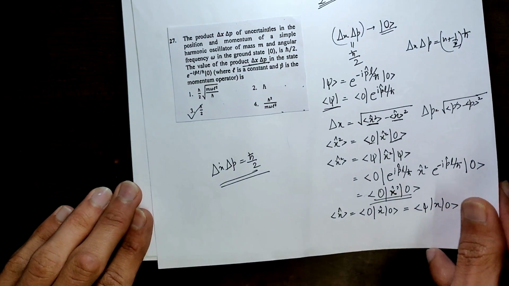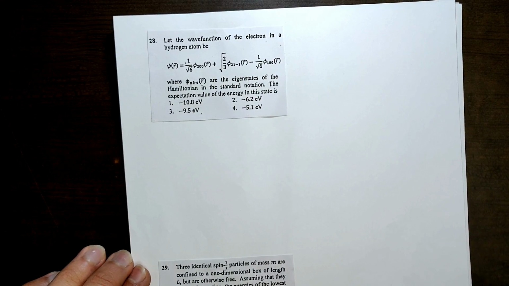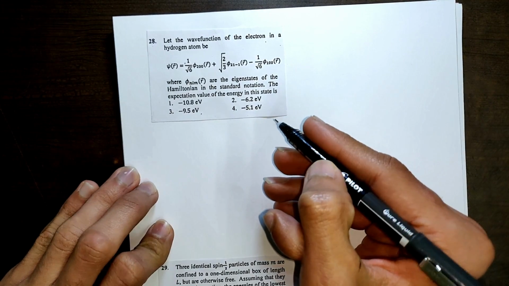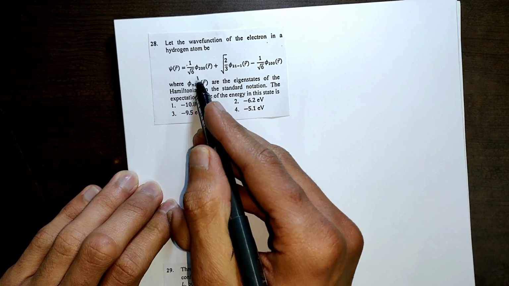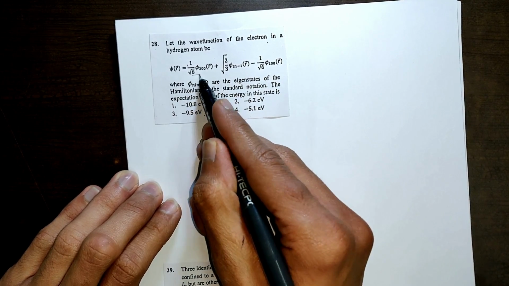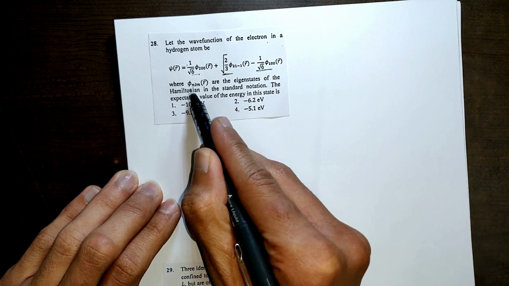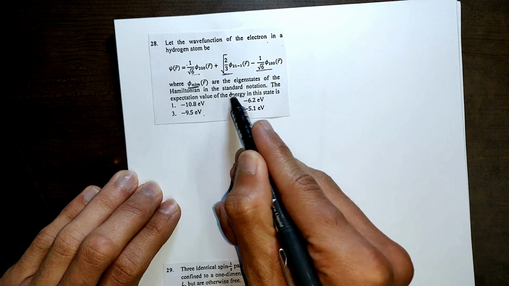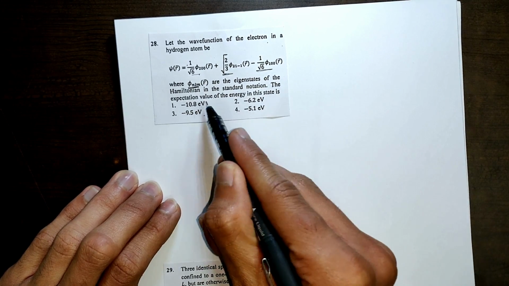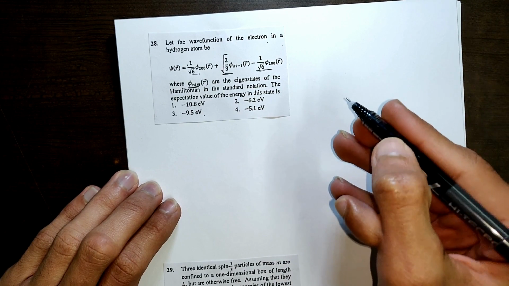Now coming to the next question. So this is the 28th question. Let the wave function of the electron in the hydrogen atom be psi r. This is the given wave function of the electron in the hydrogen atom, where phi n l m are the eigenstates of the Hamiltonian in the standard notation.